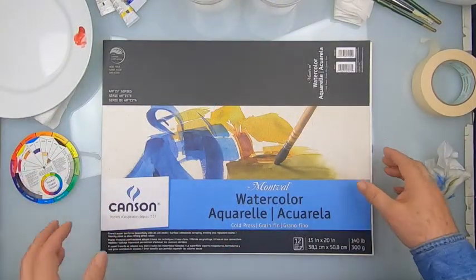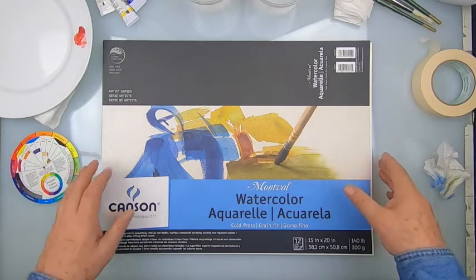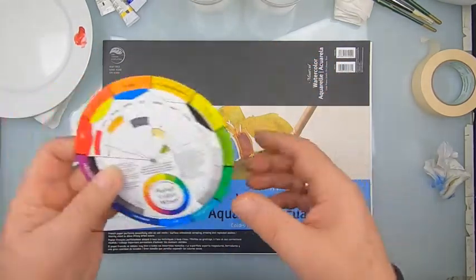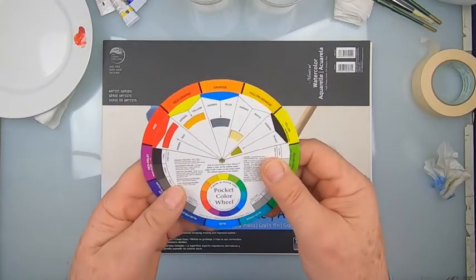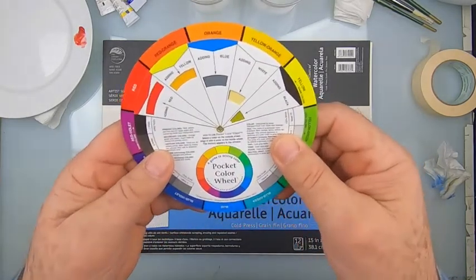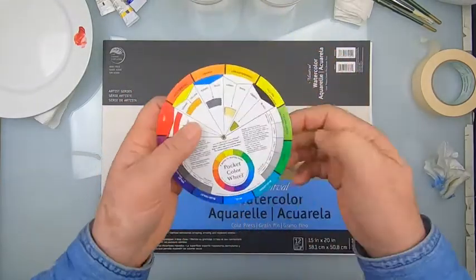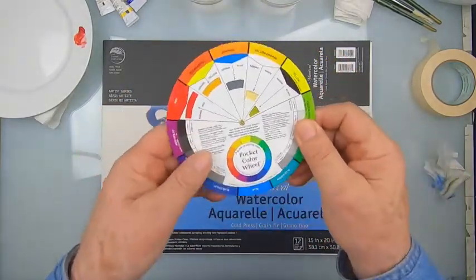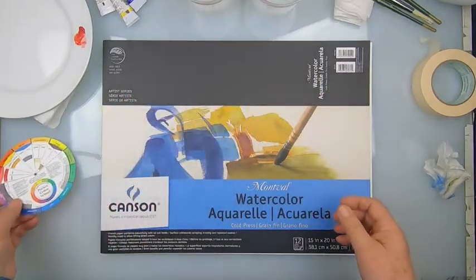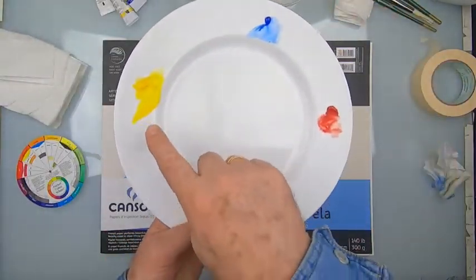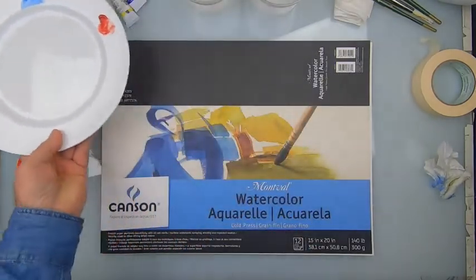Okay, so we're going to start this color continuum. We're going to paint the primary or prismatic color continuum. Chromatic, right? That's the bright colors on the periphery of our color wheel. And we're going to start with our primary colors, yellow, blue, and red.